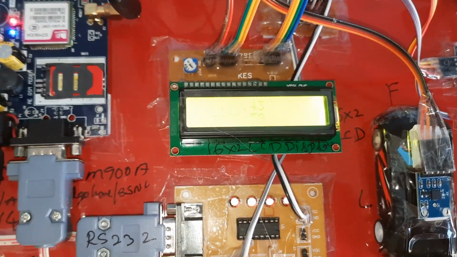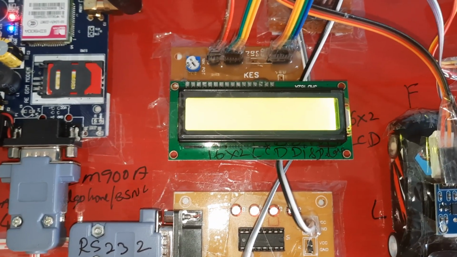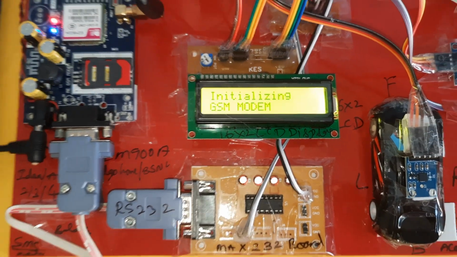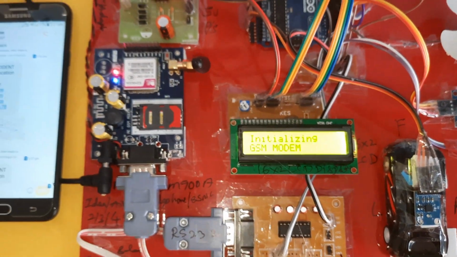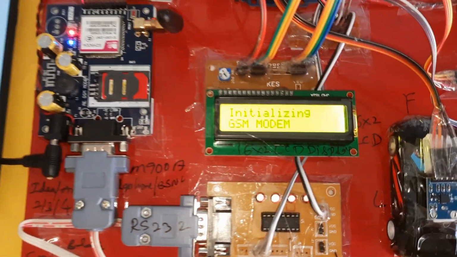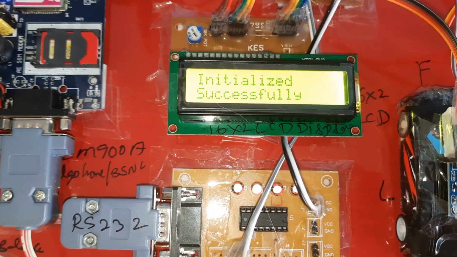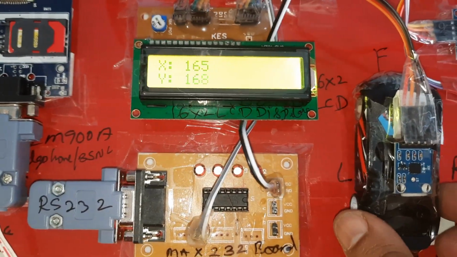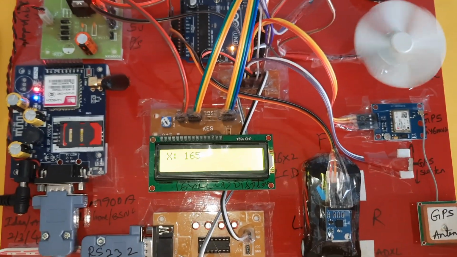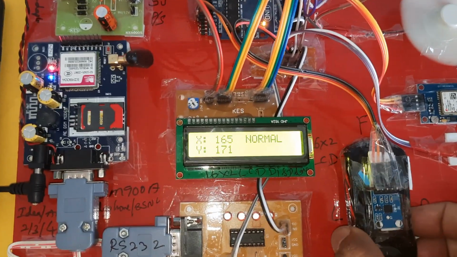Latitude value, longitude value, GPS is okay. Initializing GSM modem, initialized successfully. X coordinate value, Y coordinate value, normal, engine on.